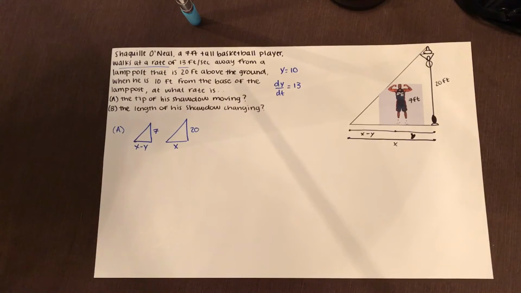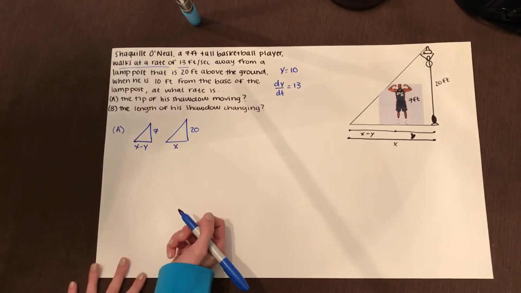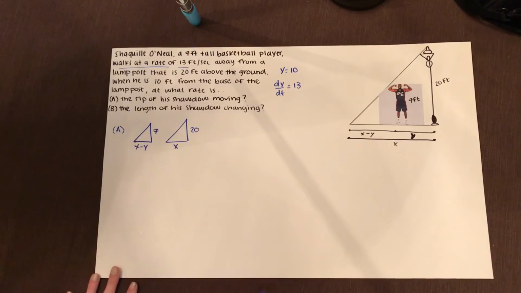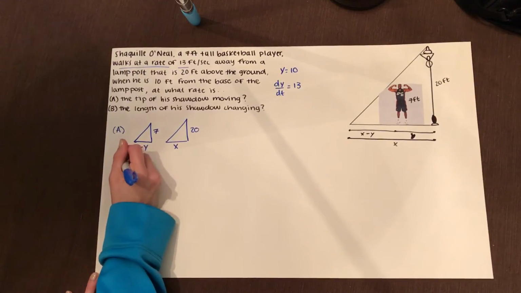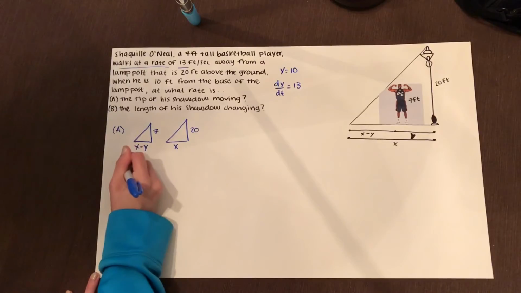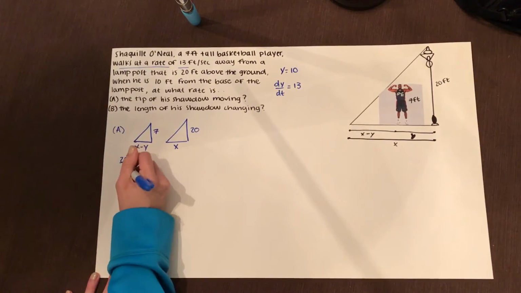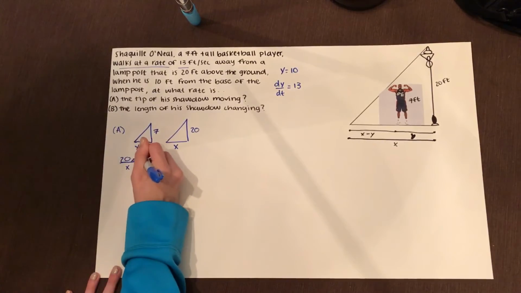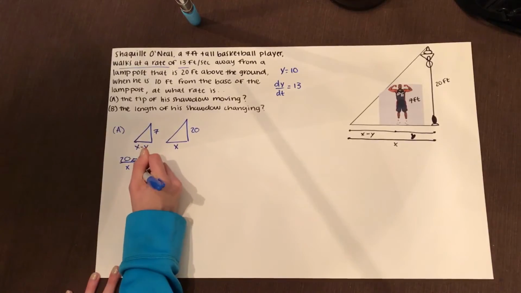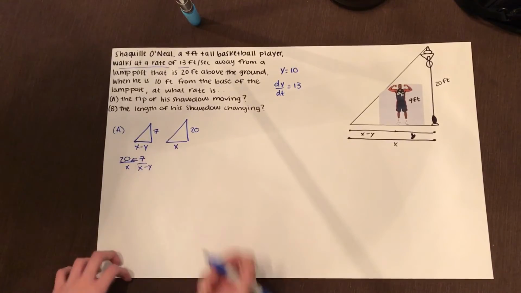So now we're going to want to set up a proportion. So our proportion is going to look like 20 over x equals 7 over x minus y.